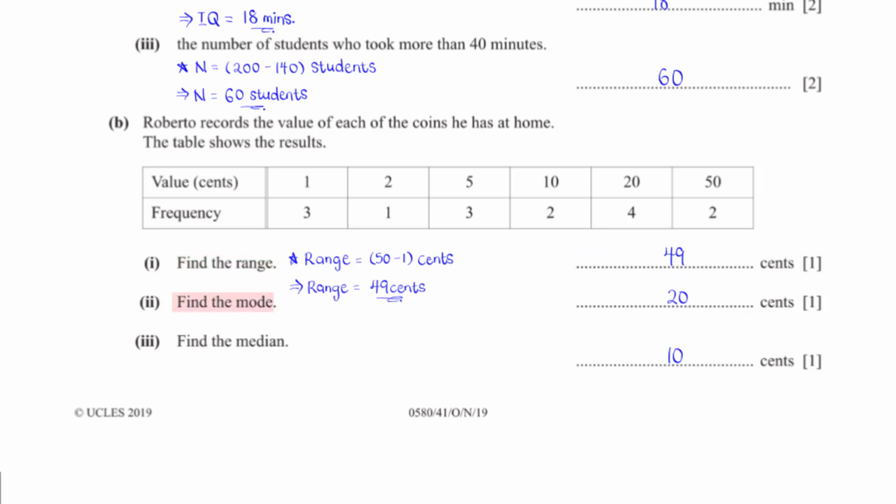Find the mode. The mode is the coin with the highest frequency. So from the table, the highest frequency is 4, and the coin with this frequency is 20 cents. Find the median. The median is the coin that is in the middle of the total number of coins. From the table, this coin has a value of 10 cents.